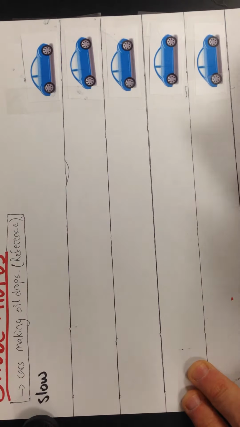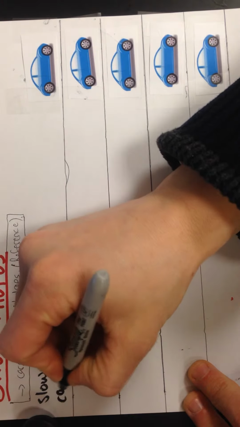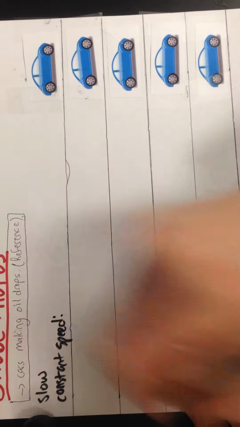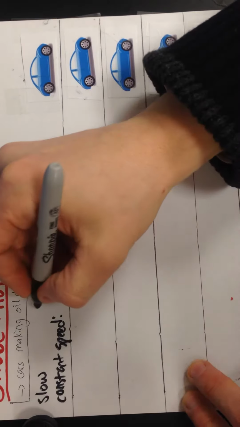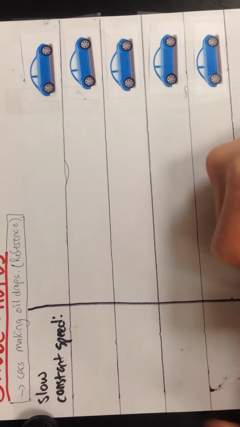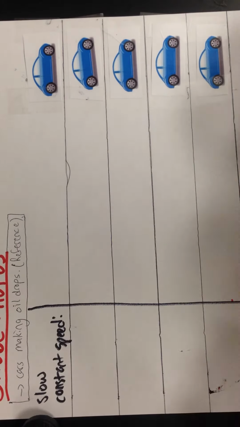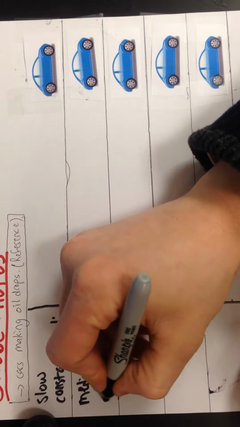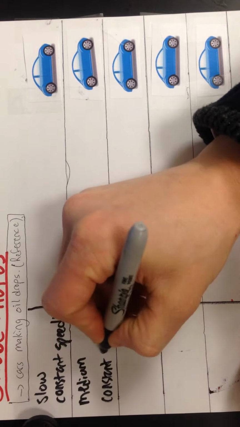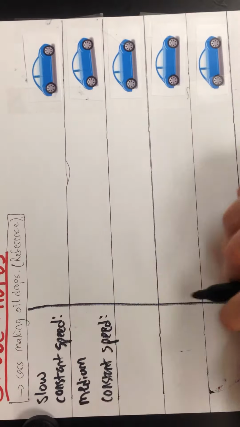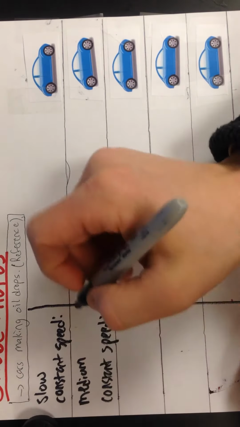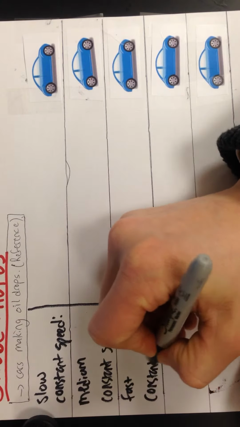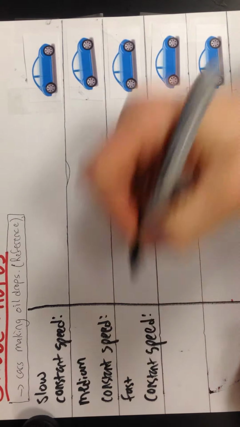You could draw that at the left side of your row. But it's also going to represent slow, constant speed. And you could make all the titles of each row blocked off right there. Our second example is going to be medium, constant speed. So it's going to be going a little faster in our second example, but still at a constant speed. Our third example is going to be fast constant speed. So let's just look at these three for now.